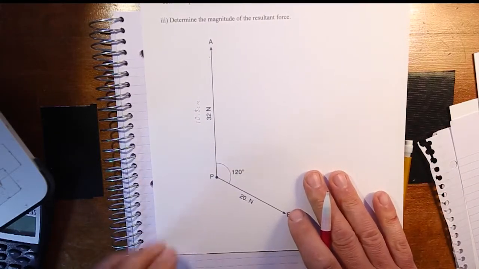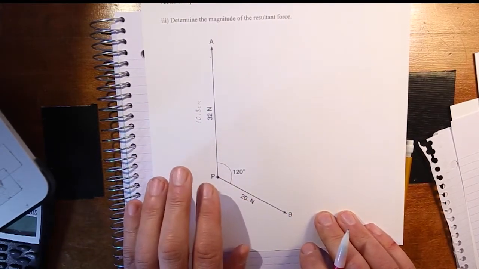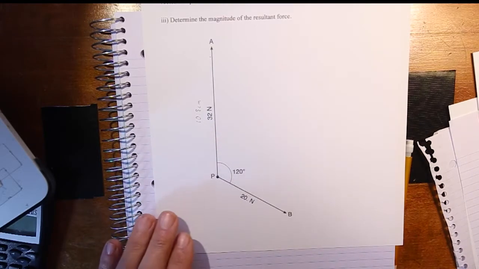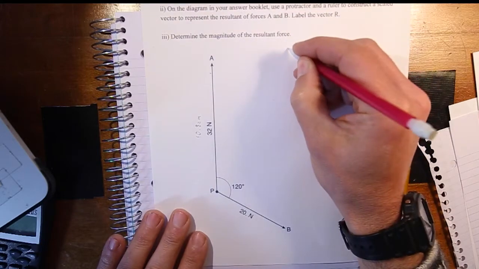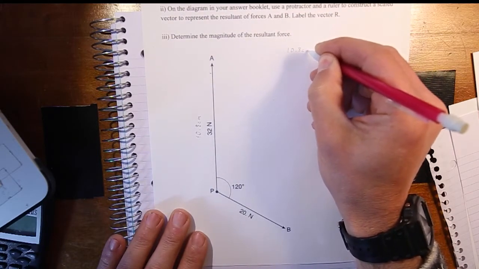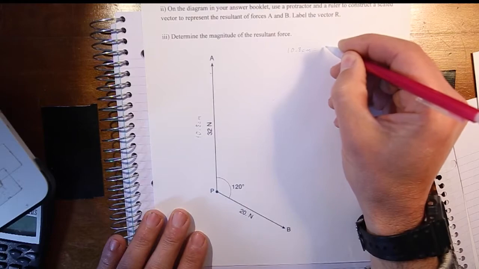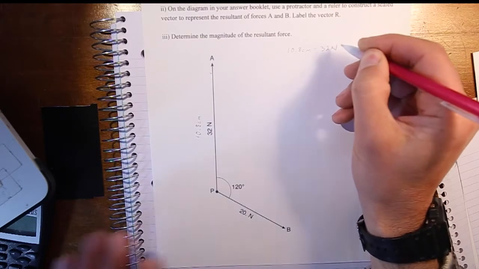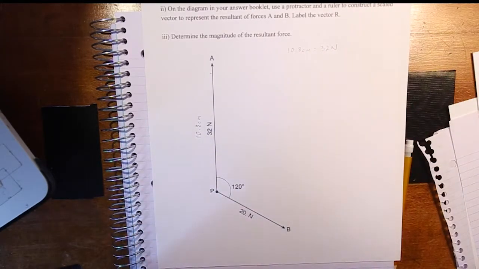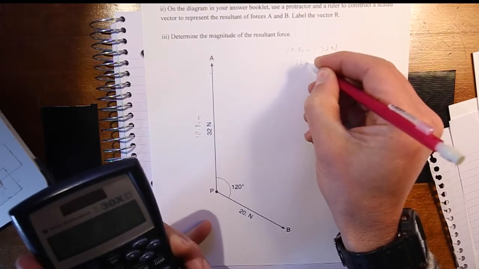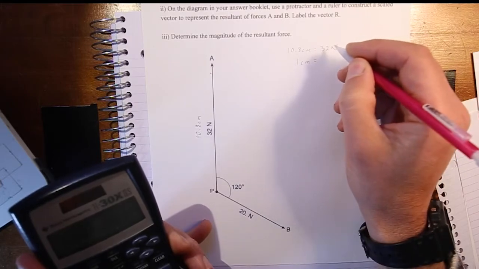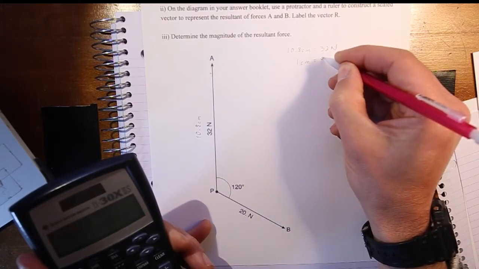Now, we could have done that for the other vector, but it doesn't actually make a difference. So we're saying that 10.8 centimeters is equal to 32 newtons. So if we divide the 10.8 over, so we have 32 divided by 10.8, we have 1 centimeter is equal to 2.96 newtons.